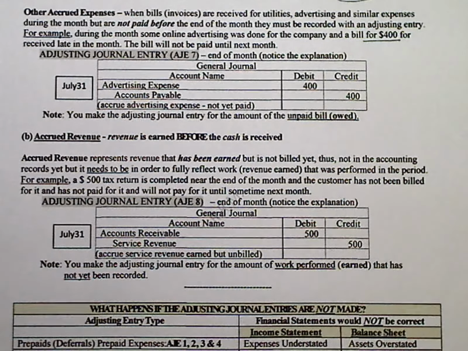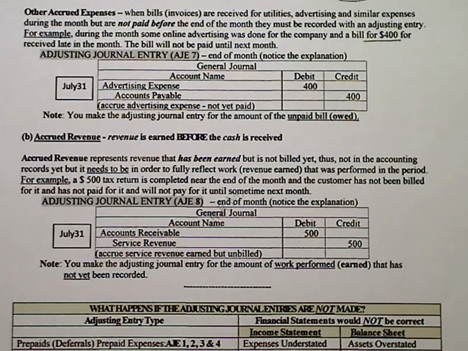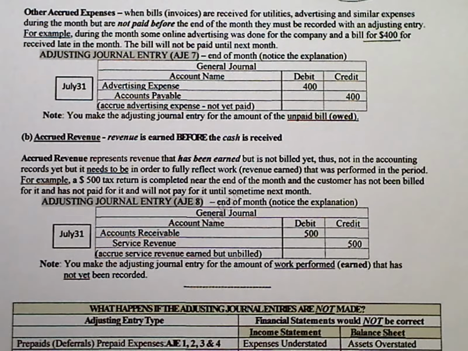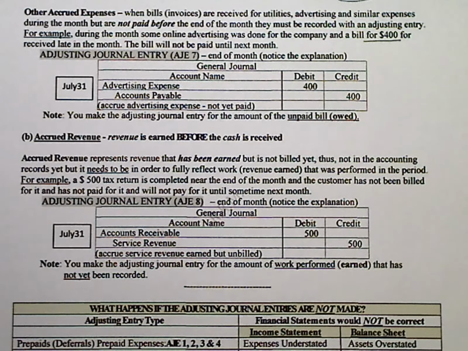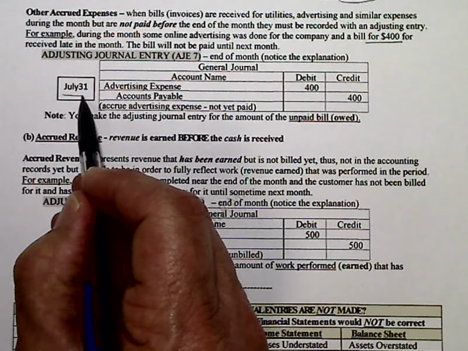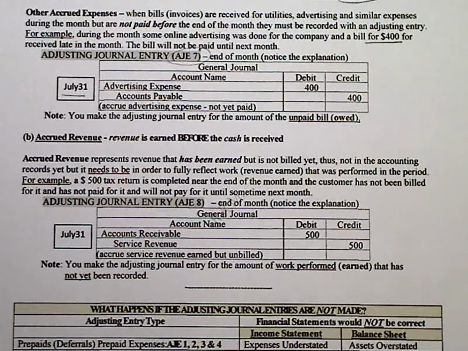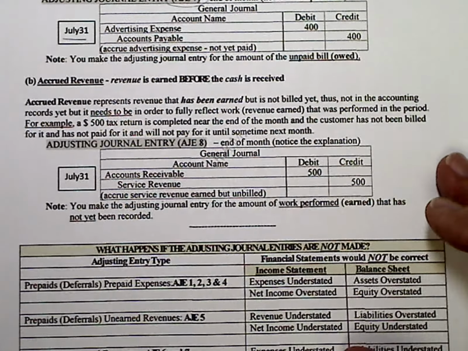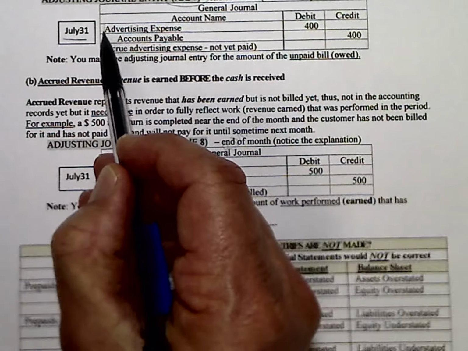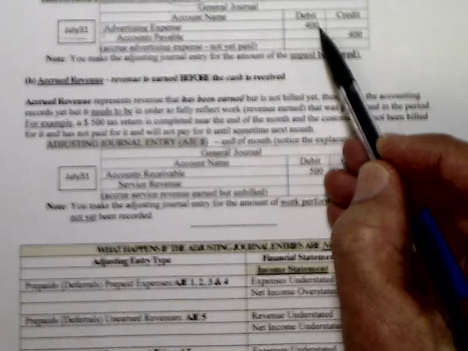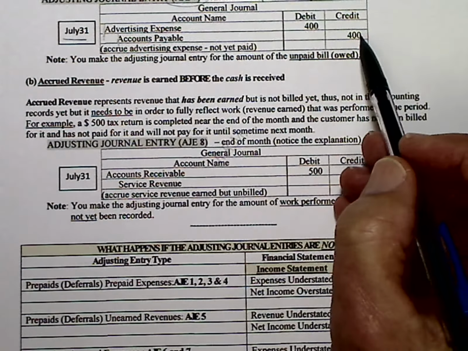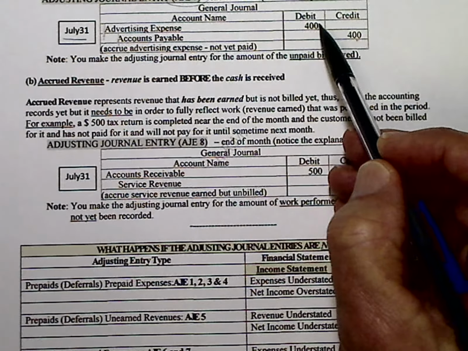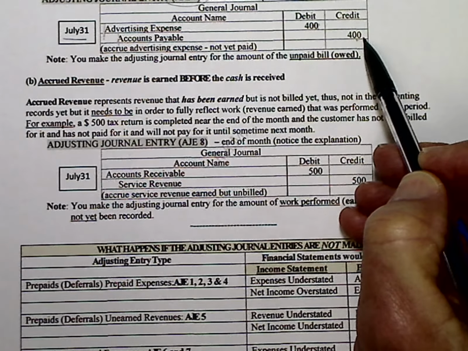Well, at the end of the month, we don't have any advertising expense for the month on page 1 at all in our unadjusted trial balance. But yet, you know what? We've had an advertising expense. It just has not been recorded yet. At the end of the month, adjusting journal entry 7, what do? Advertising expense increases by 400, and we increase accounts payable with the credit. Liability account goes up. Advertising expense up, accounts payable up.